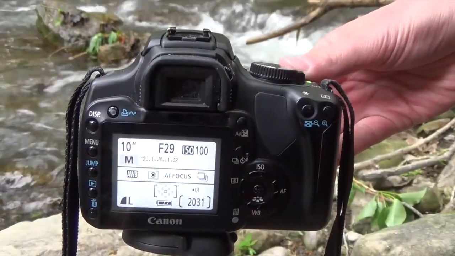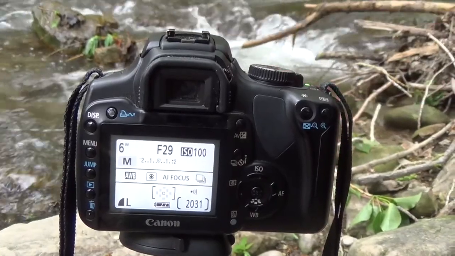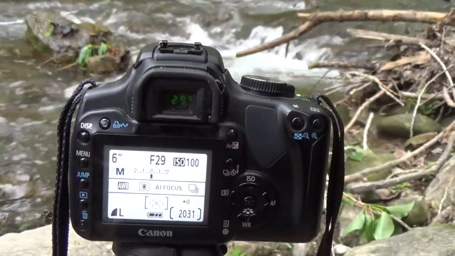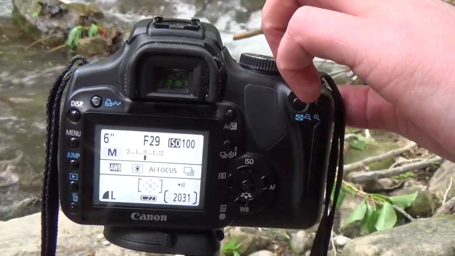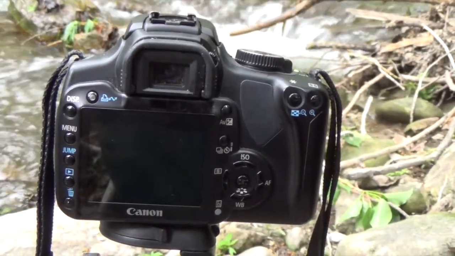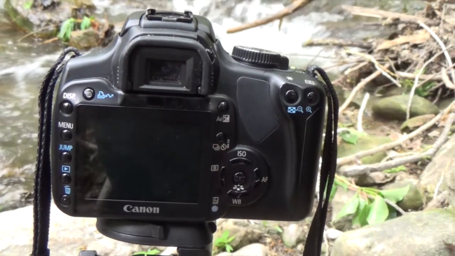The number that's switching right now, that's the shutter speed. A little dash in the center means that I found an exposure that won't make the photo too light or too dark. Press the shutter, and then you wait for the camera to finish recording the image.